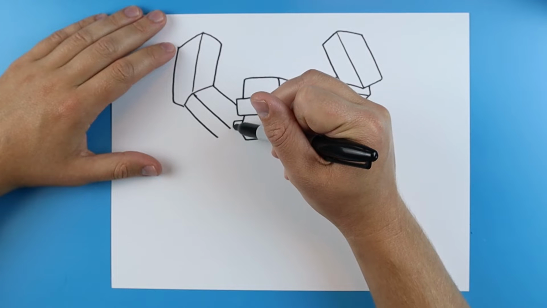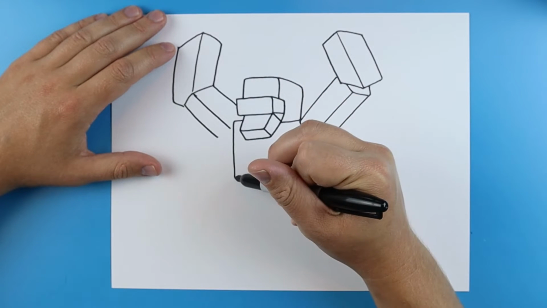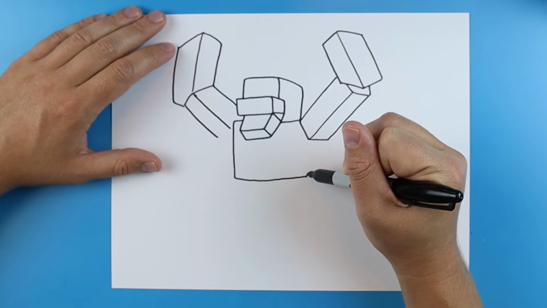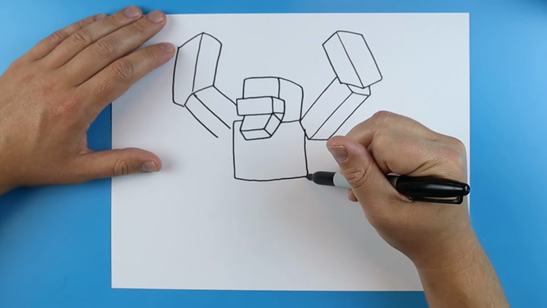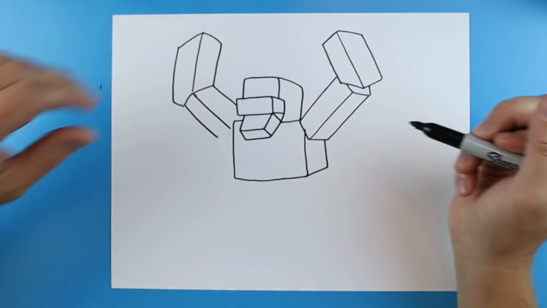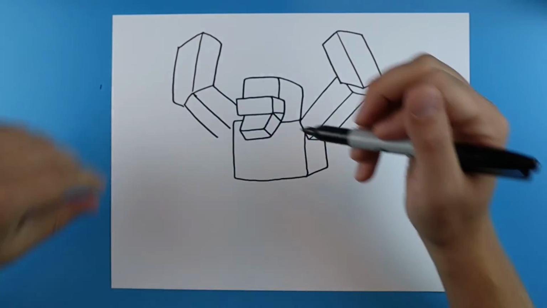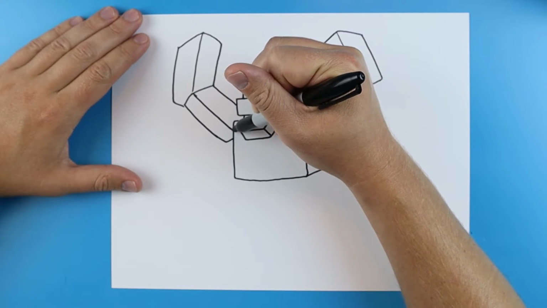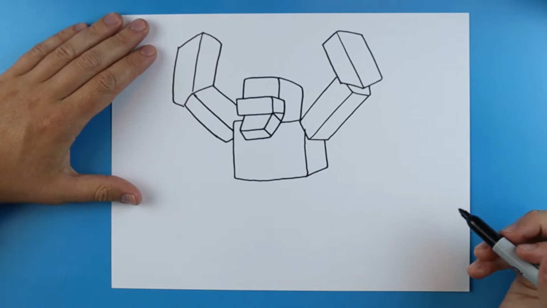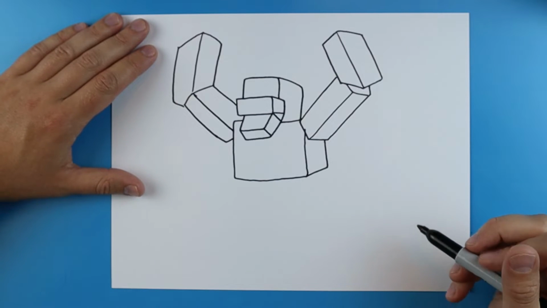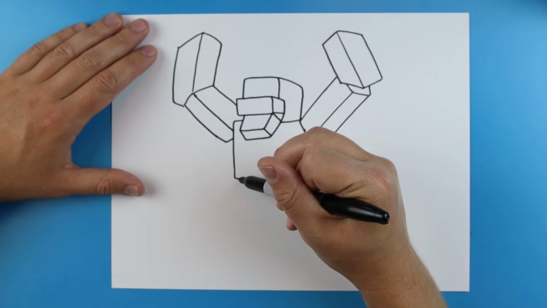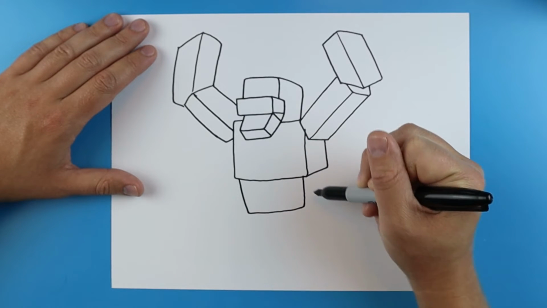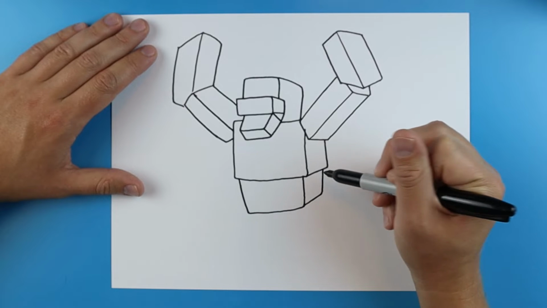Now right here, I'm going to draw a line that goes over. It's going to go down. I'm going to go over, up like this, little diagonal line, and then up. Then I'm going to make a line that goes over. It's going to come to here, and then one right there. Then right here, I'm going to make a line that goes down. It's going to go over and then up. It's going to go over and then up here.